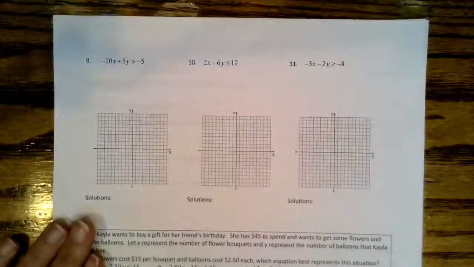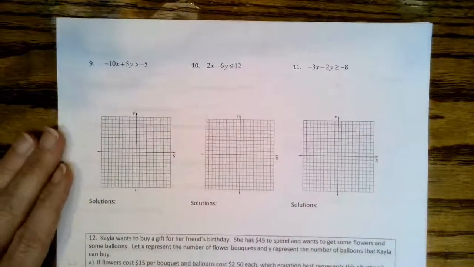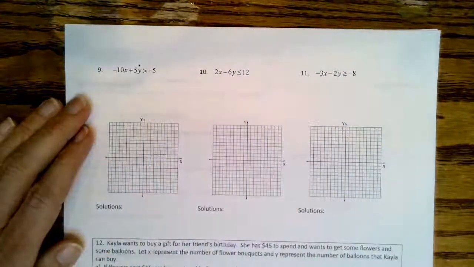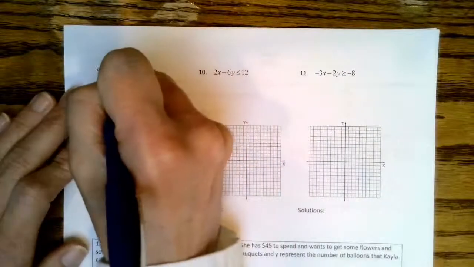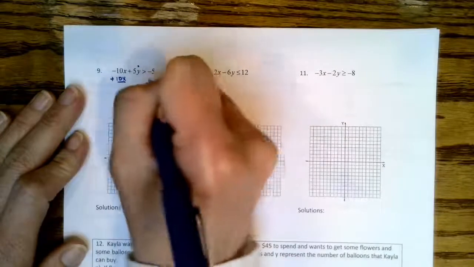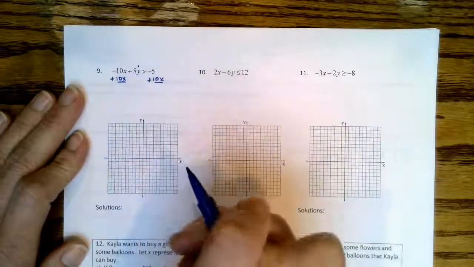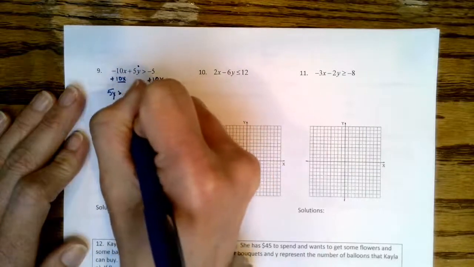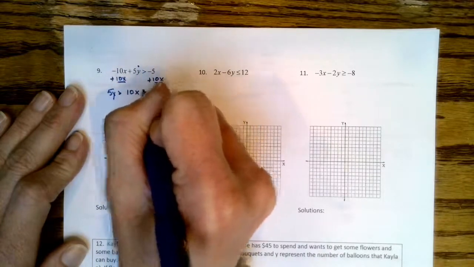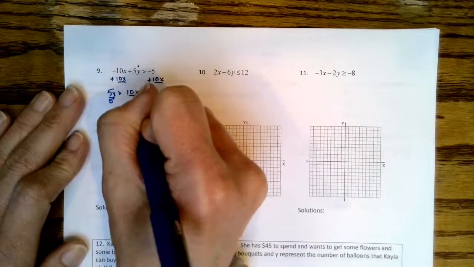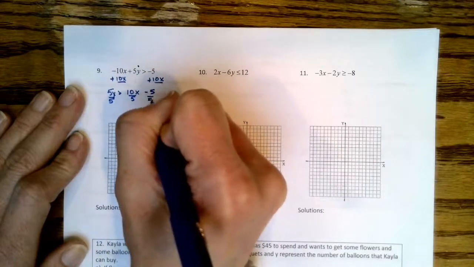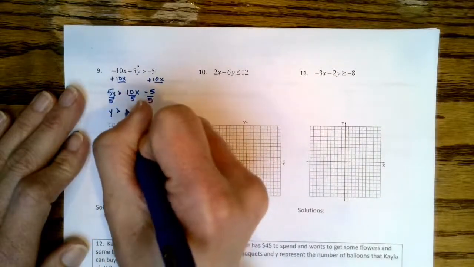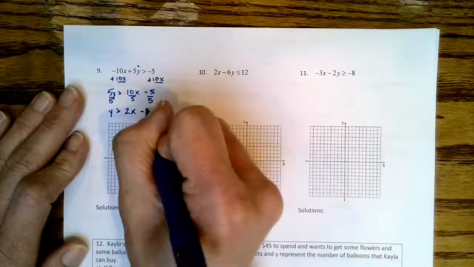So for our next page, our equations are getting a little bit more complicated. So I'm going to, again, solve for y, which means I'm going to add 10x to each side. So 5y is greater than 10x minus 5. Divide by 5, divide by 5, divide by 5. So my y is bigger than 2x minus 1.